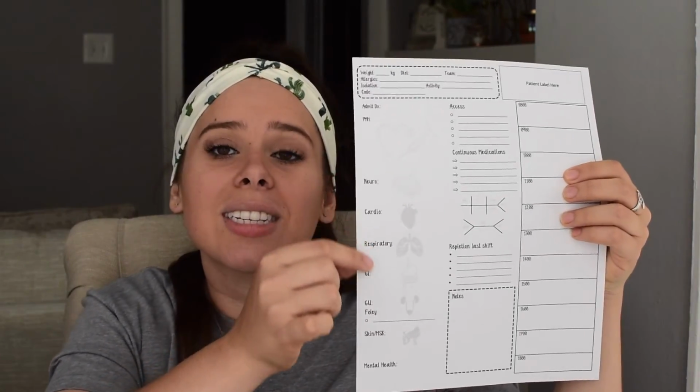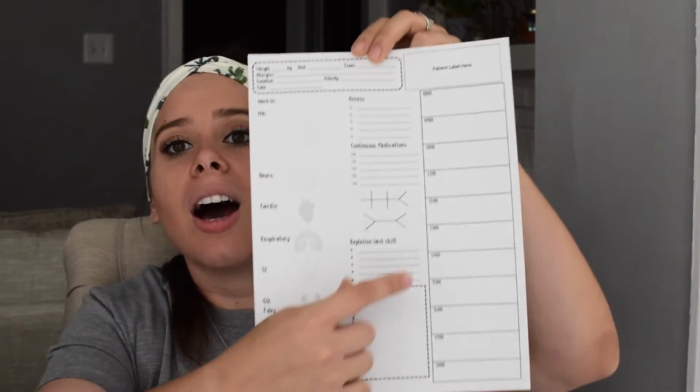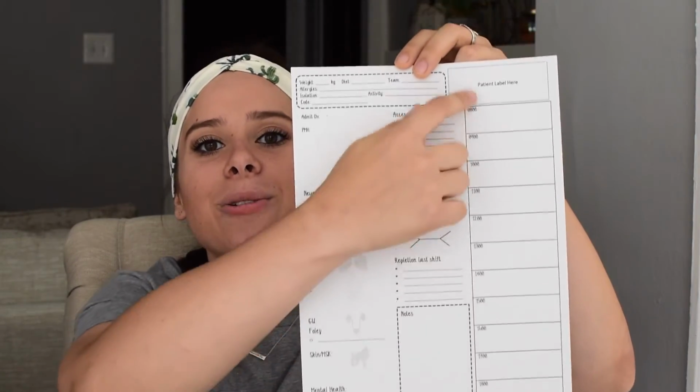Now, this report sheet is so nice because it literally breaks it down by the different organ systems. The other thing on this report sheet that I really do love is they have the time right here. So every hour on the hour, whenever I go see my patient, I can go ahead and just write down things that I've noticed.